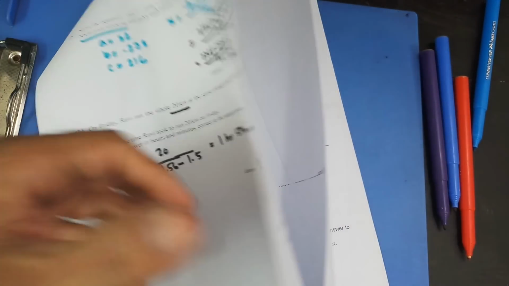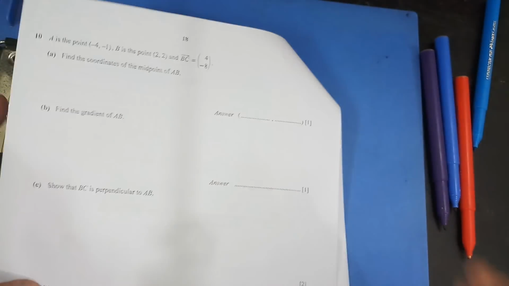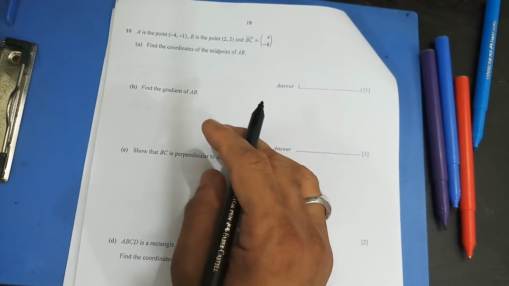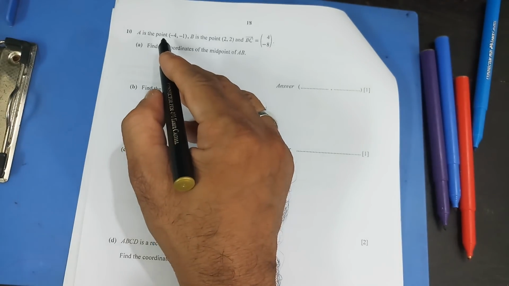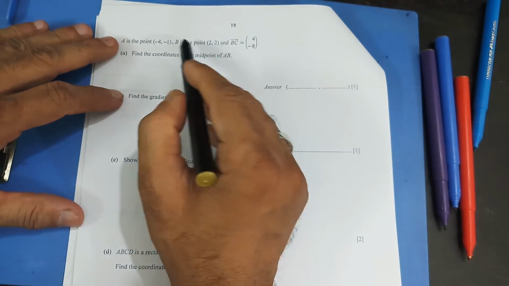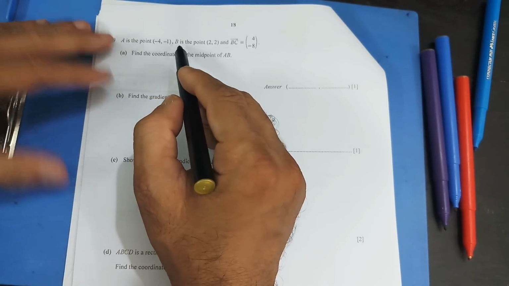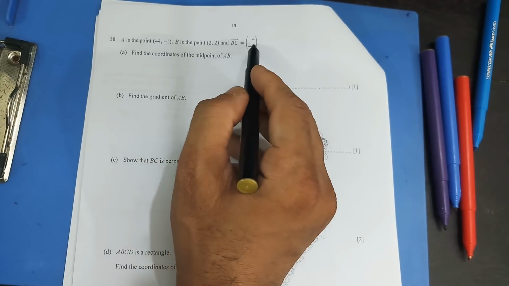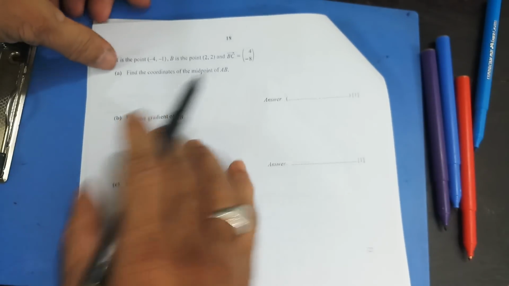That's that. All right, now we are coming to question number 10. A is the point with the coordinates -4 and -1, and B is the point this, and BC is given that. Find the coordinates of the midpoint of AB.